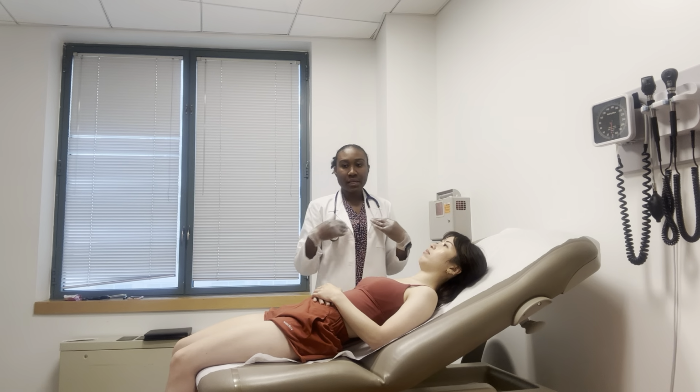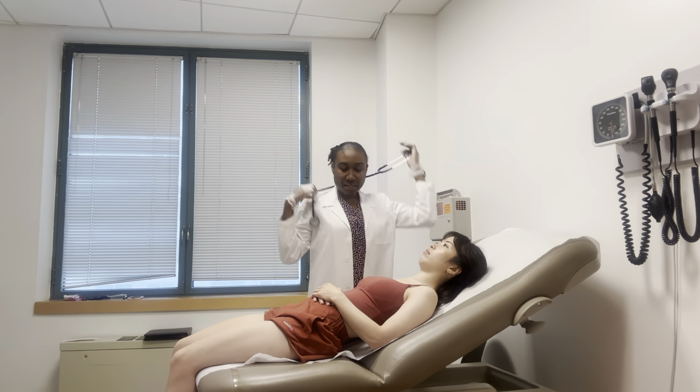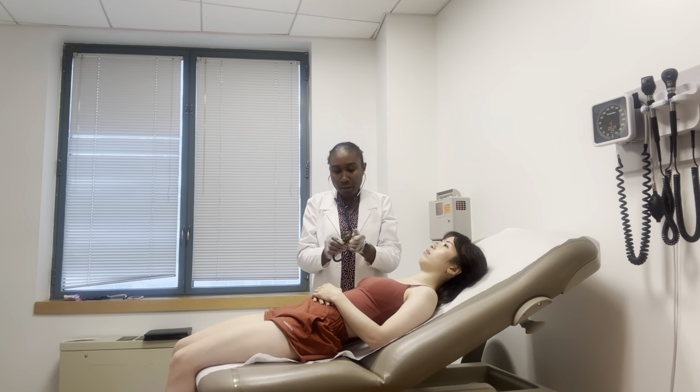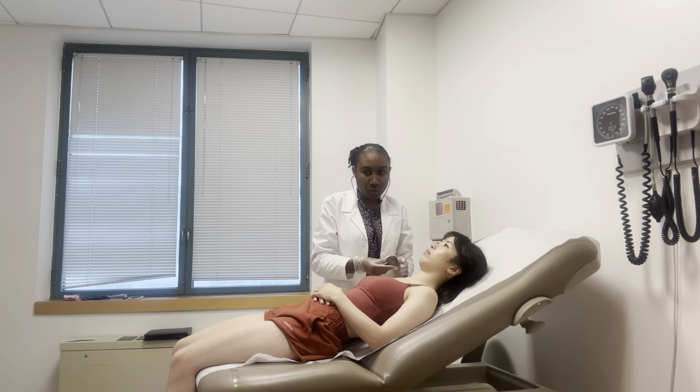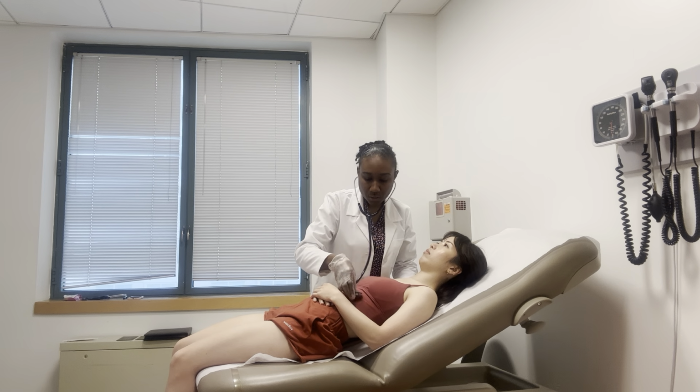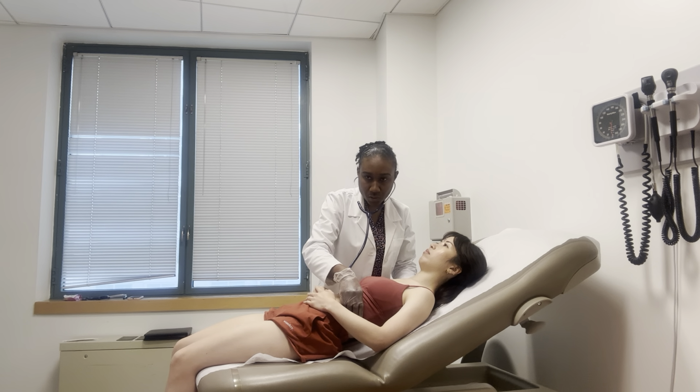I'm going to be auscultating with my diaphragm again, and I'm going to be auscultating for any abnormal heart sounds. So first I'm going to be using my diaphragm, and then I switch to my bell. So aortic, pulmonic, tricuspid, sorry, mitral.